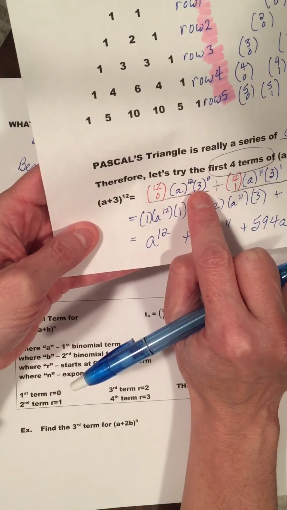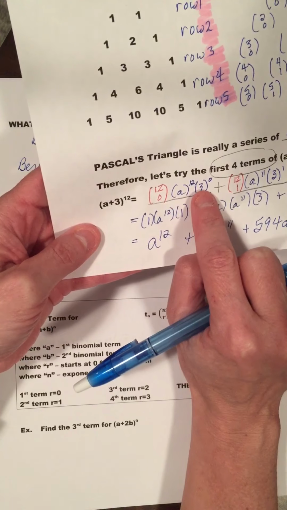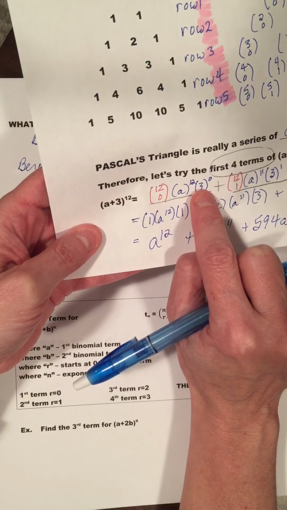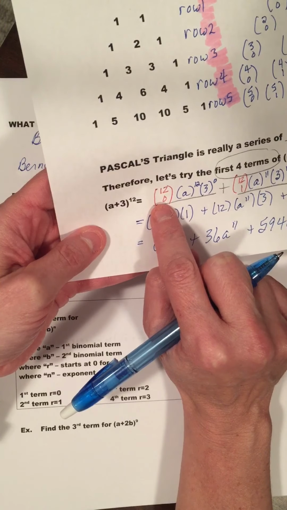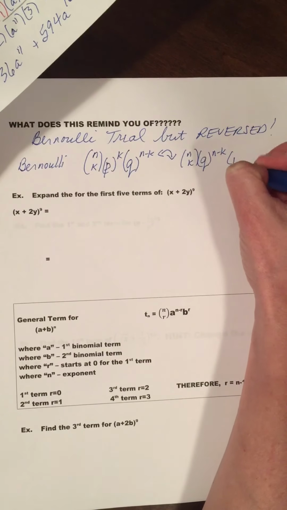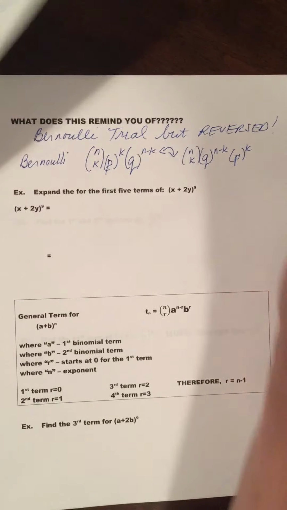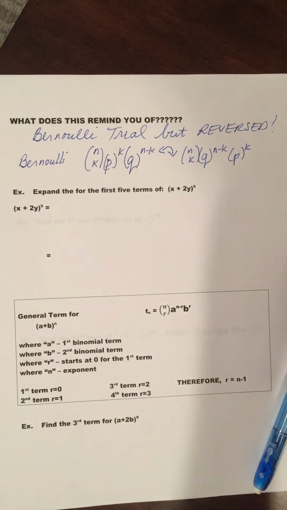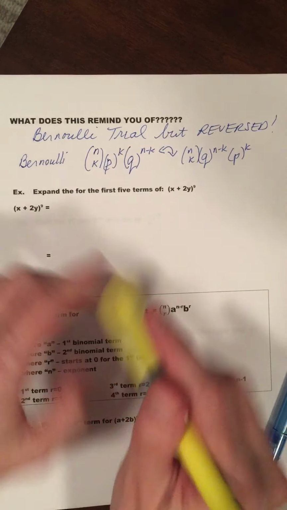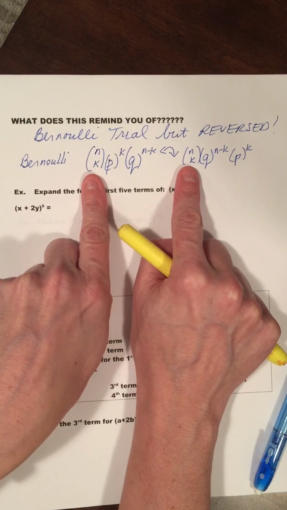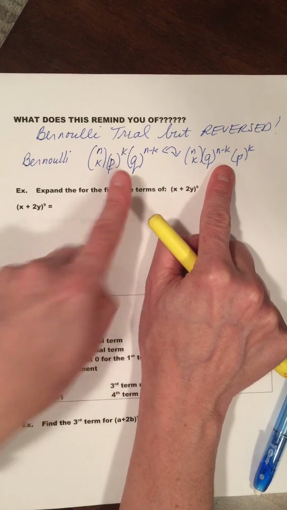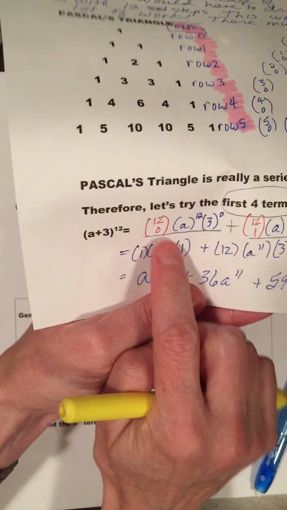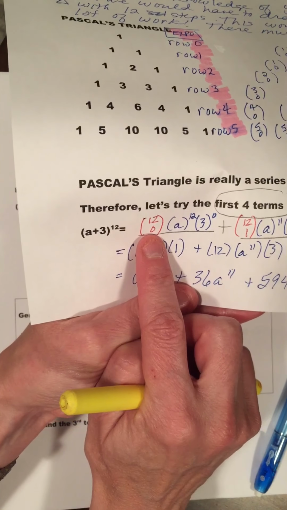And then you have your final term, which is your second term, which is to the exponent of the k, just like the p. So the formula, what I'm trying to get across here, the combination part is the exact same. The p and the q are reversed. Now let's take a look at that one more time. Combination part is the same.